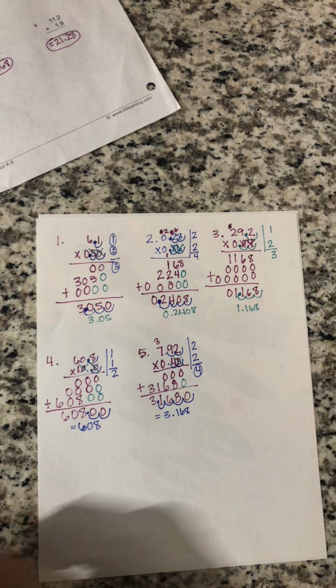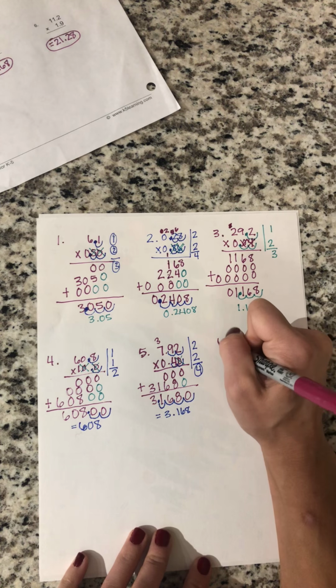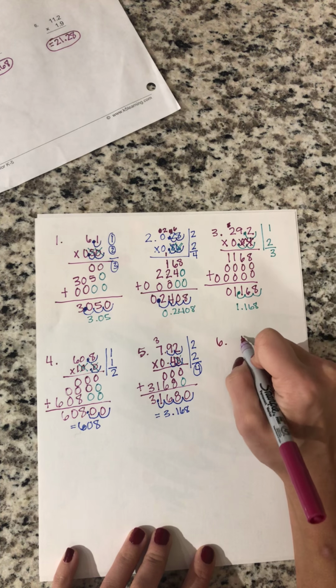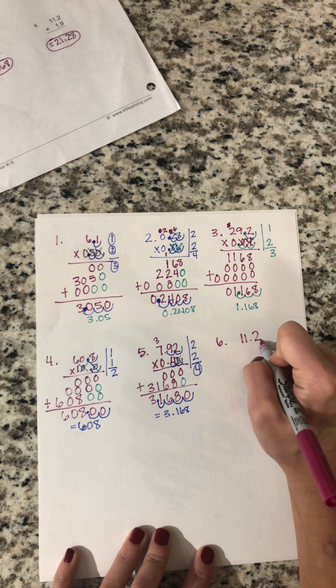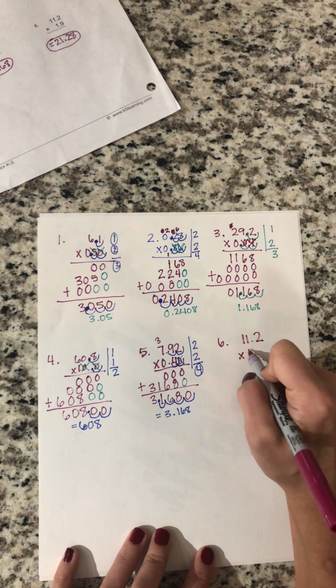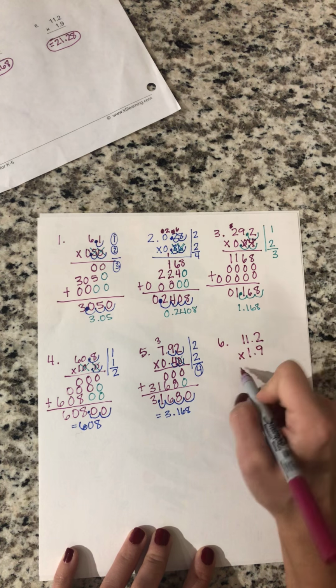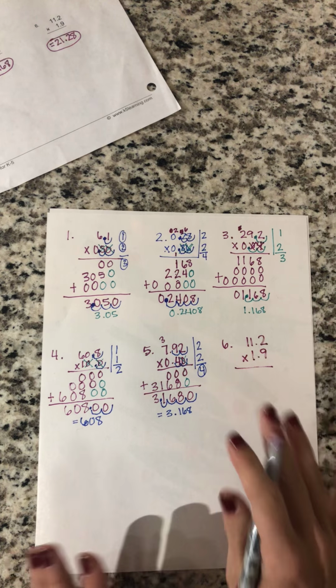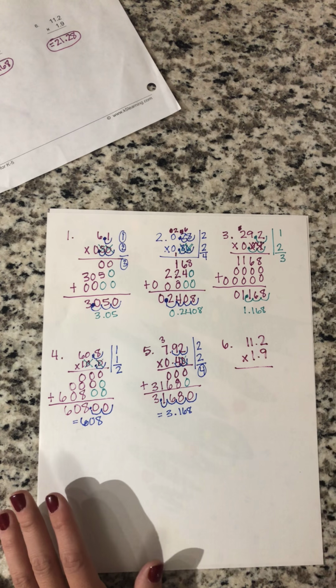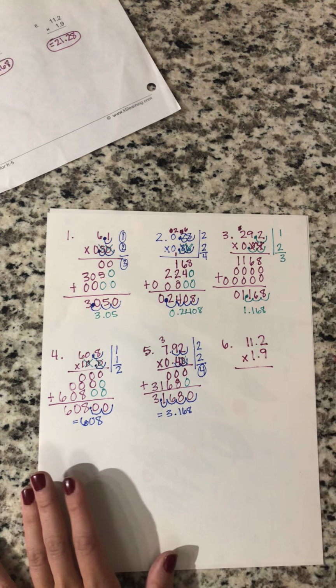And last but not least, number 6. We have 11 and 2 tenths times 1 and 9 tenths. It just so happens that some of these decimals are lining up, but that is not how it normally works for multiplication. They could fall anywhere. We ignore them till the end.